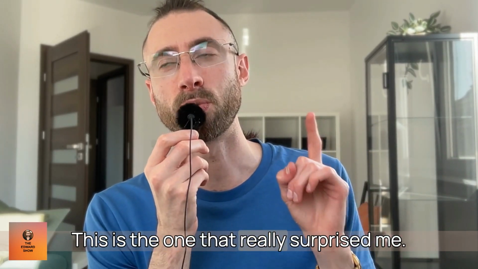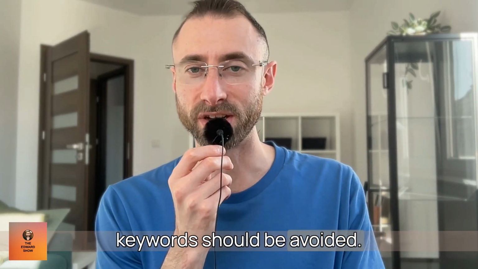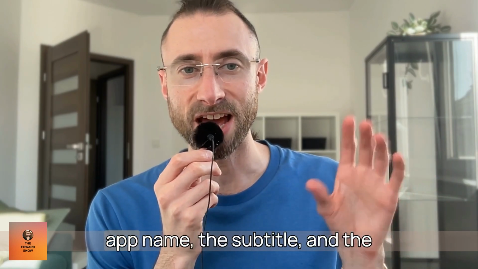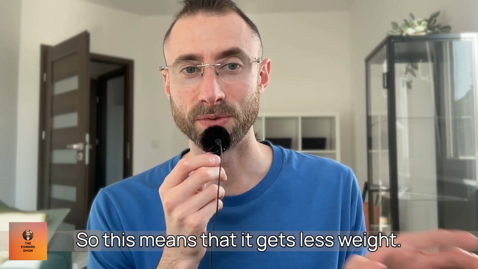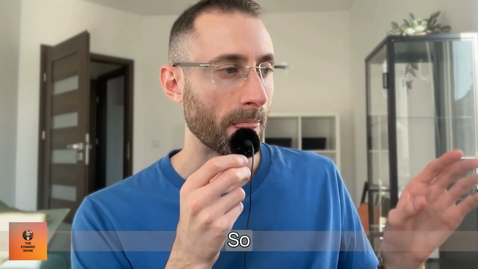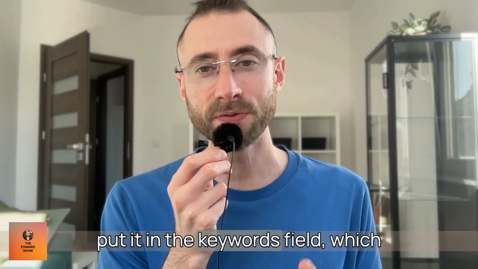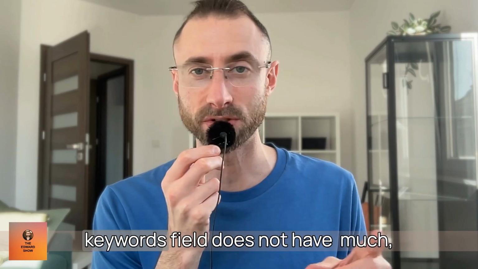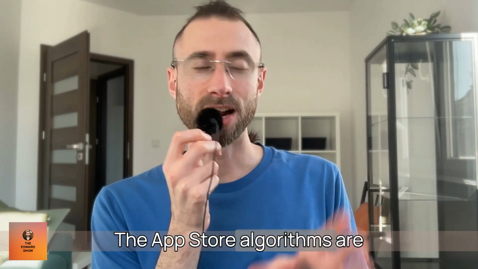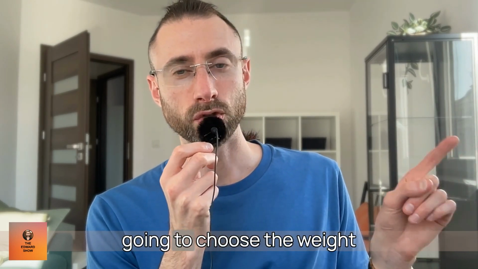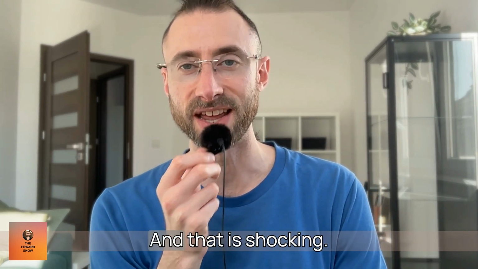This is the one that really surprised me. It says duplication of keywords should be avoided. Only the last occurrence, so in the app name, the subtitle, and the keywords field combined, is considered. So this means that it gets less weight. So if you use your keyword in the subtitle for your app, but you also put it in the keywords field, which has less weight because the keywords field does not have as much weight as the subtitle, the App Store algorithms are going to choose the weight for the keywords field. The last occurrence is the one that is taken, and that is shocking.